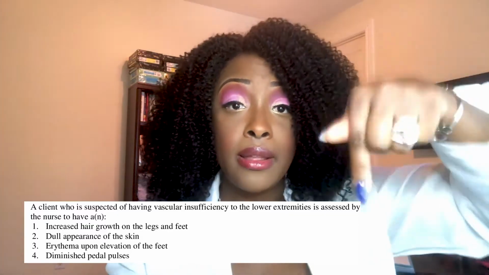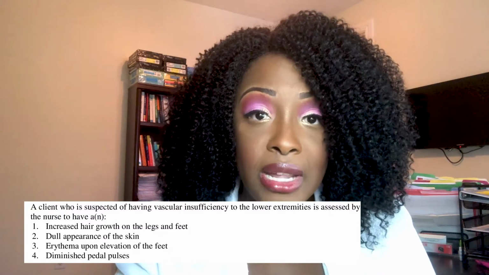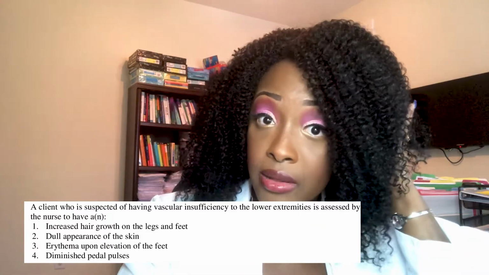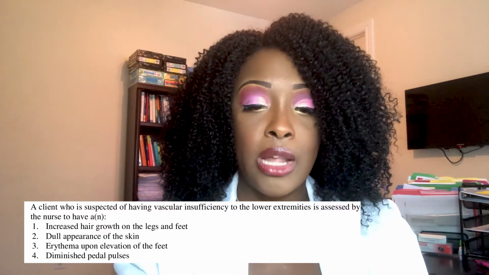So if a patient's having a vascular insufficiency, their circulation is down, right? So when you check the pedal pulse, the pulse all the way down where their foot is, you expect it to be diminished. That pulse is not going to be strong because they have vascular insufficiency. Let's look at our other choices. Patients who have vascular insufficiency, you see number 1, it says increased hair growth.